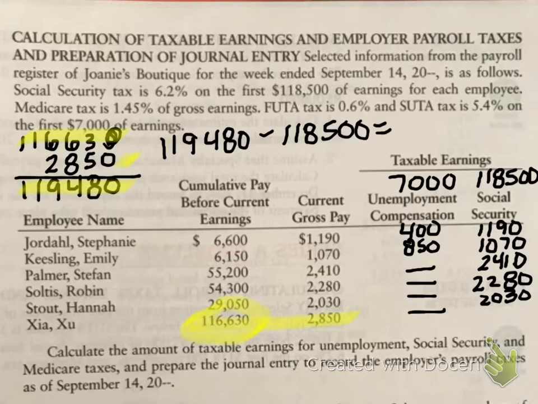So the limit is exceeded by $980. So $980 is not taxable for Social Security.